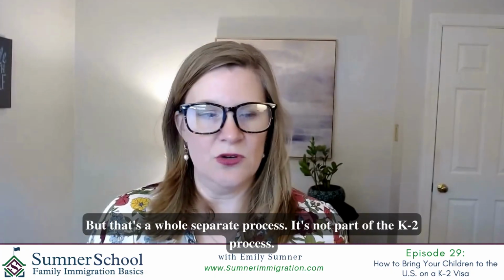It's not part of the K-2 process. Another mistake that I see people make is having the child age out. So once the child turns 21, they're no longer eligible to come on the K-2 visa. I also recommend that the child submit the I-485, the adjustment of status application, in the US before they turn 21.